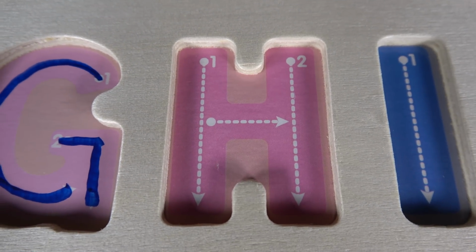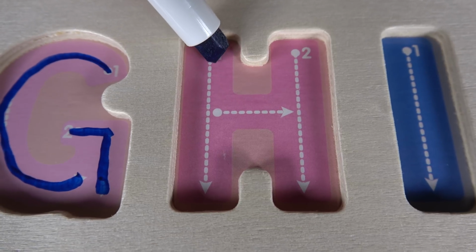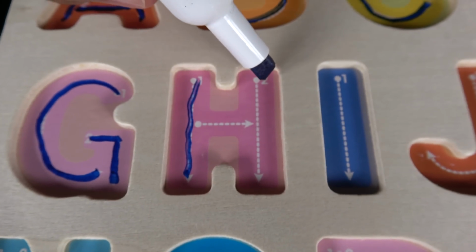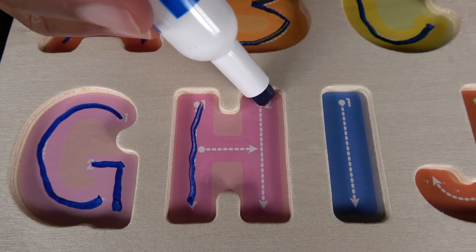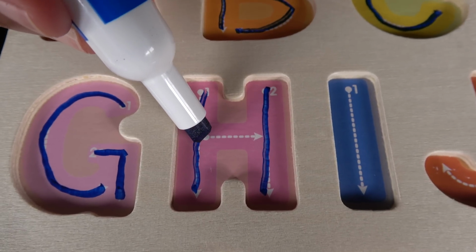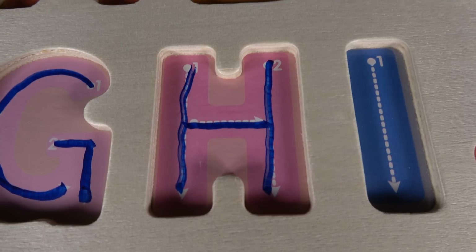Now we will write the letter H. The letter H will start right here. Then we'll go right here. And then finally we'll bridge this together. This is the letter H.